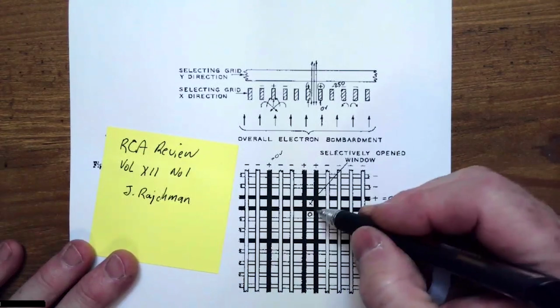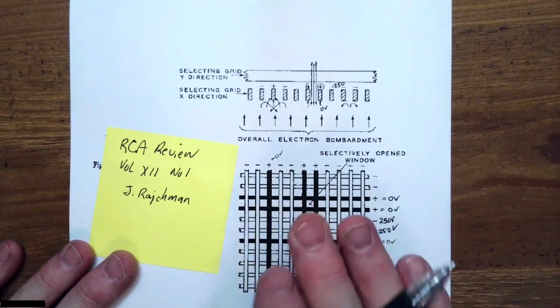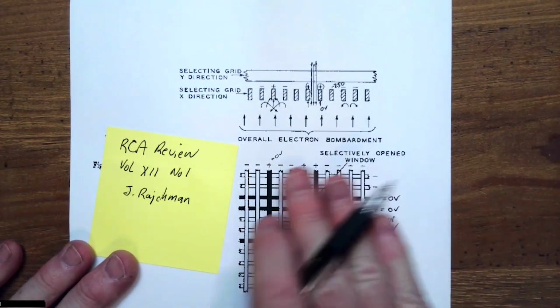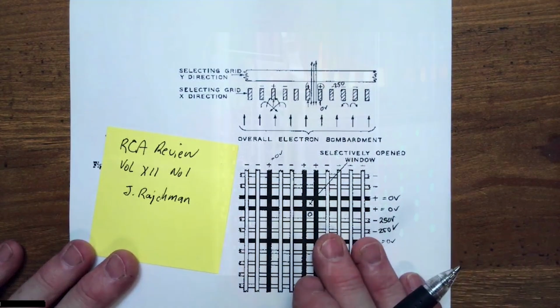Now, to come back to the physics of how this operates, what I'm going to do is start with a very simple diagram without the selection bars, and we'll add them in.